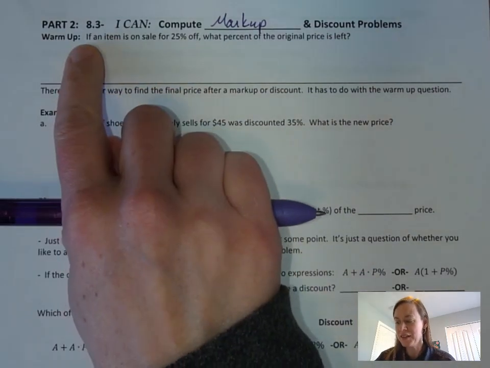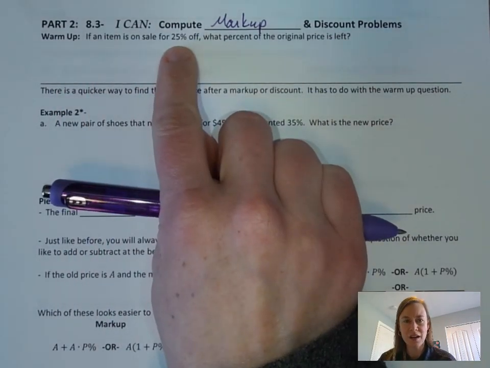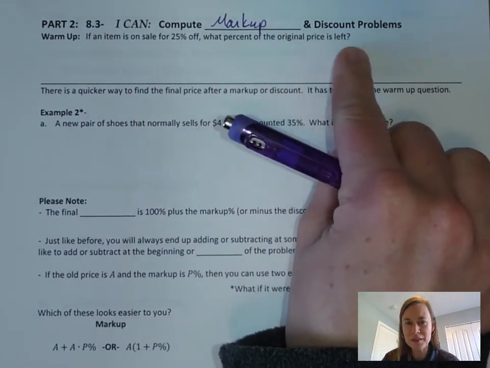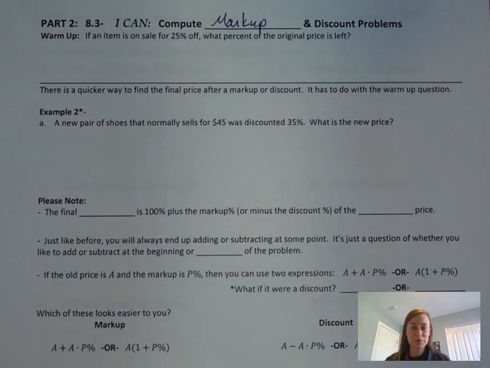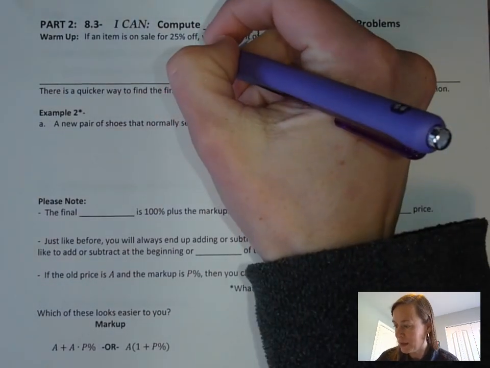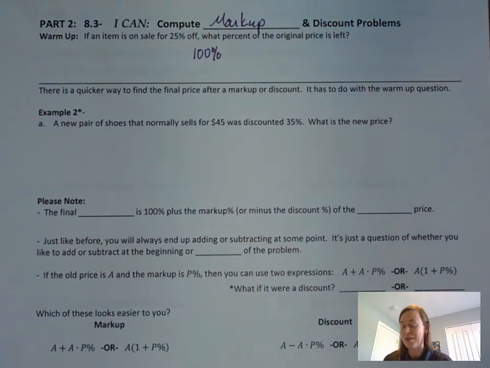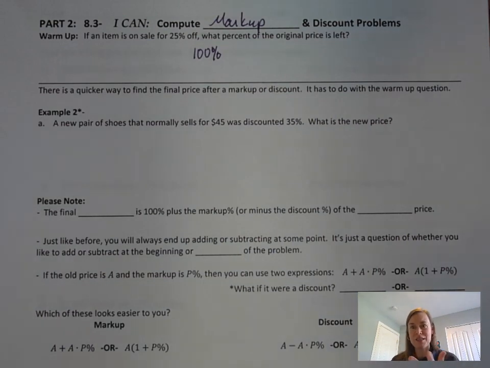It says if an item is on sale for 25% off, what percent of the original price is left? Okay, so we started off with 100% of the original price because that's just the whole thing. The whole deal is just 100%. So if the original price was $34, then 100% of the original price is the $34.